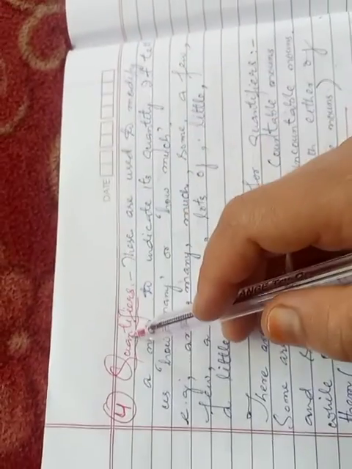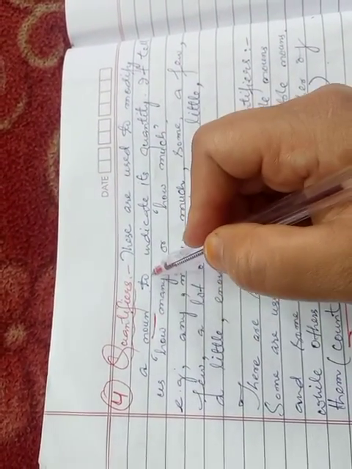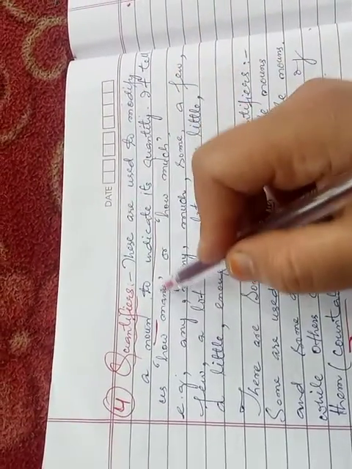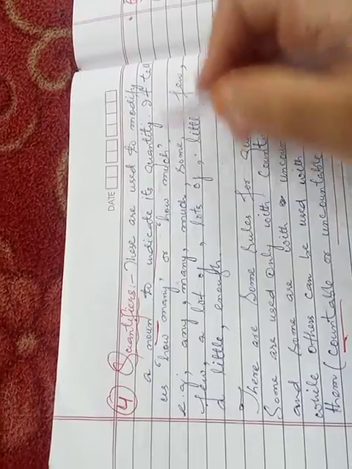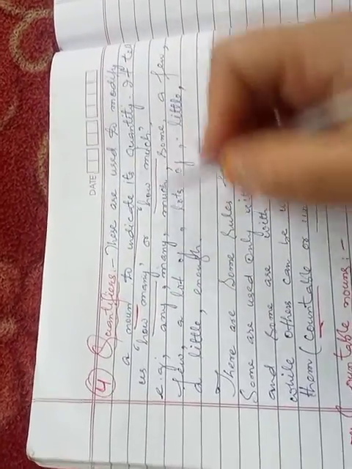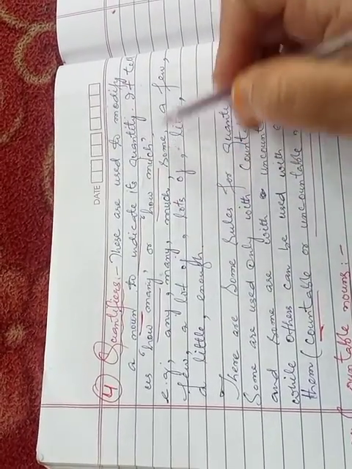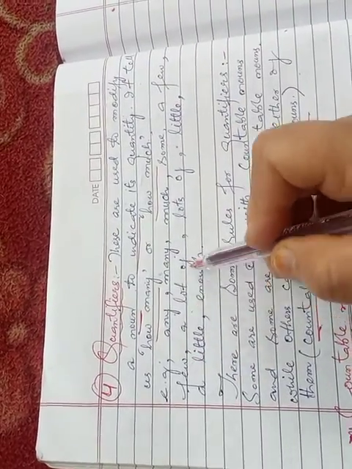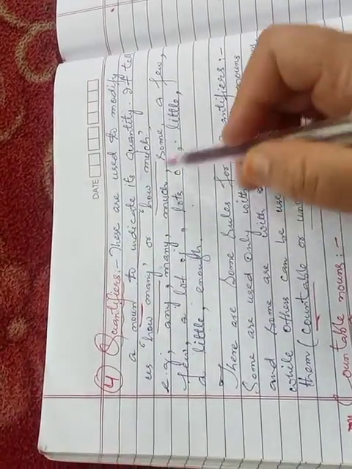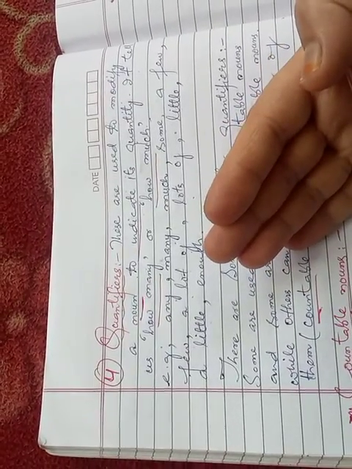Here, my dear students, quantifiers are used to modify a noun. What do they indicate? They indicate the quantity. So they are used to modify a noun to indicate its quantity. It tells us how many or how much. This is very easy. For example, any, many, much, some, a few, a lot of, lots of, little, a little, enough. These are all quantifiers and they indicate the quantity, and they are used to modify a noun to indicate its quantity.